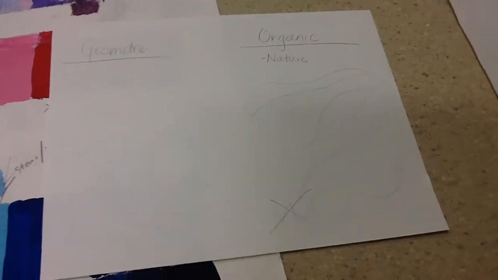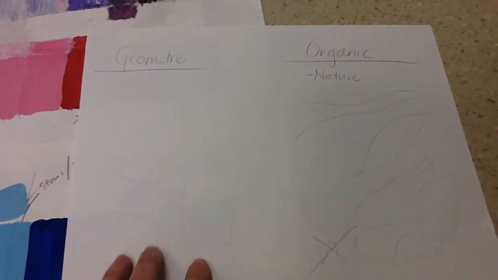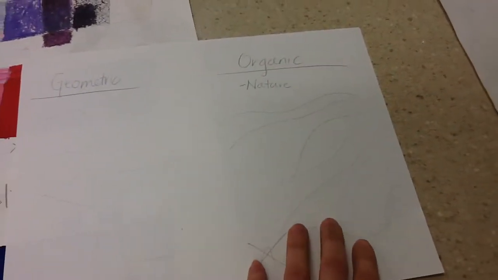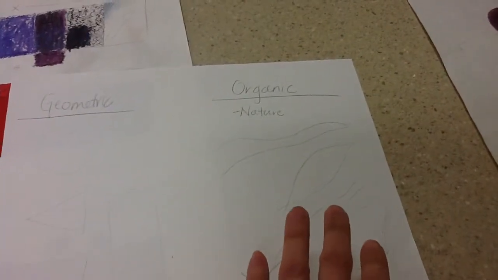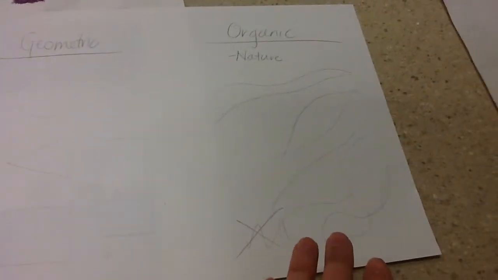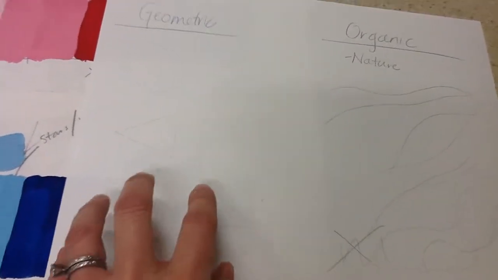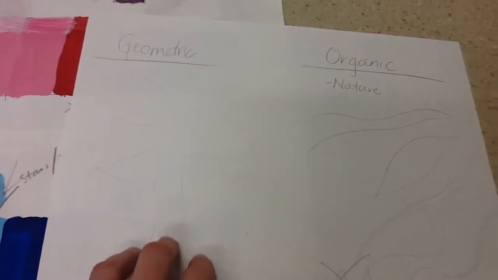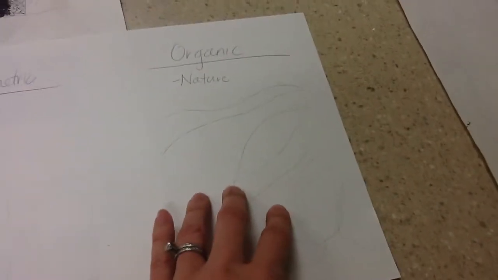So how do we do this? Well, there are 2 designs that you can create. One is geometric with perfect shapes, and the other one is organic with nice flowy lines. Maybe it makes you think of leaves or nature. Geometric, you would be using rulers and things that you trace around. So if rulers and tracing is not something that you're good at, I need you to do organic.